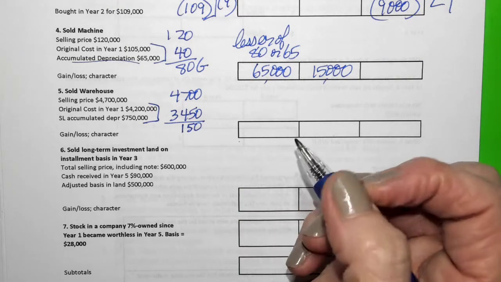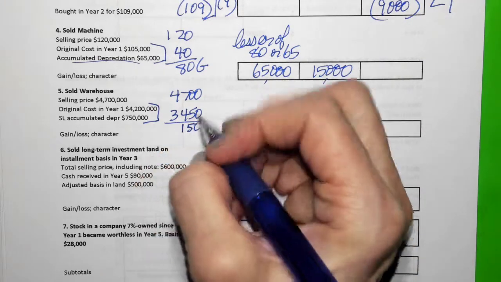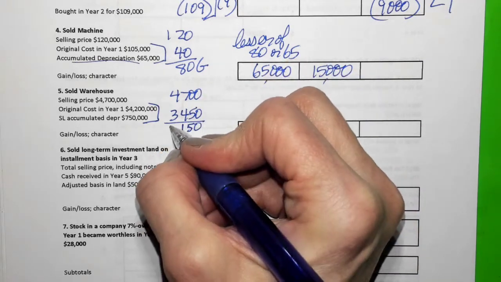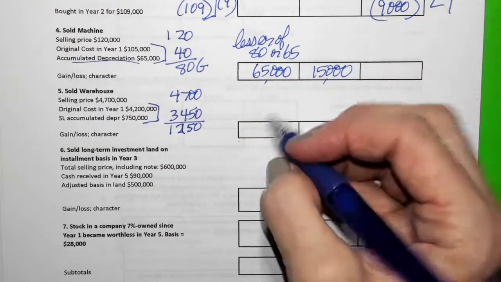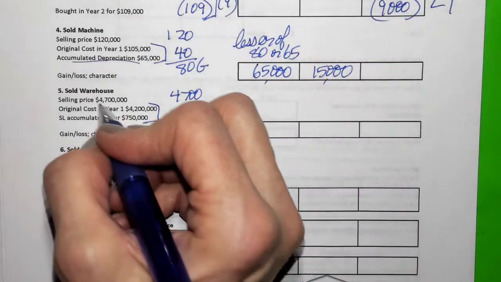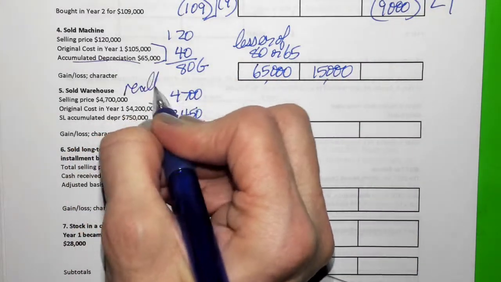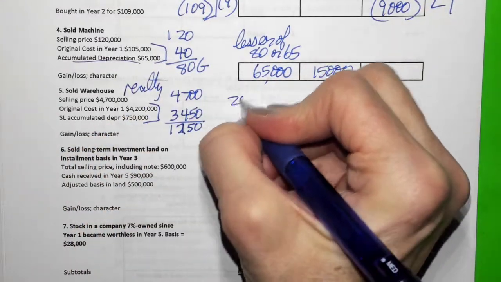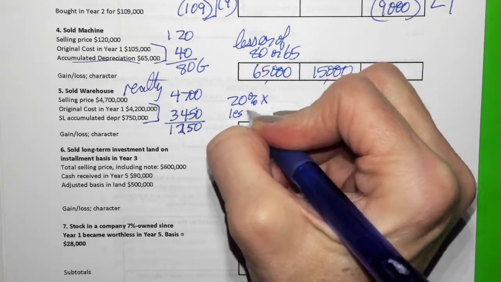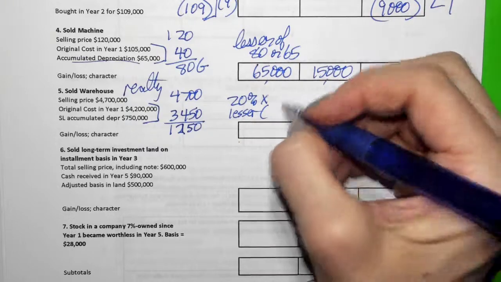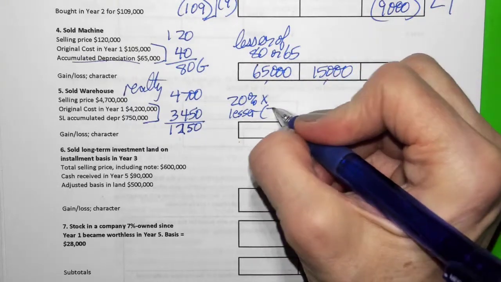Okay, so I have a gain of $1,250,000, and this is a corporation and this is realty. So I recapture 20% times the lesser of accumulated depreciation or the gain.